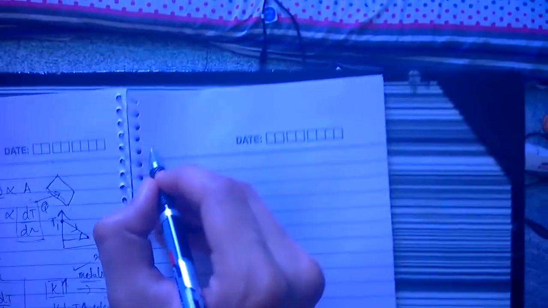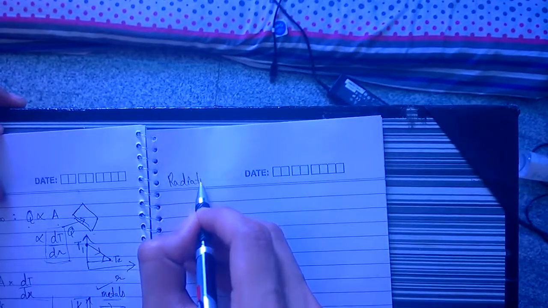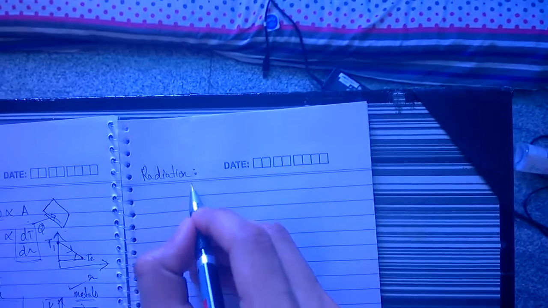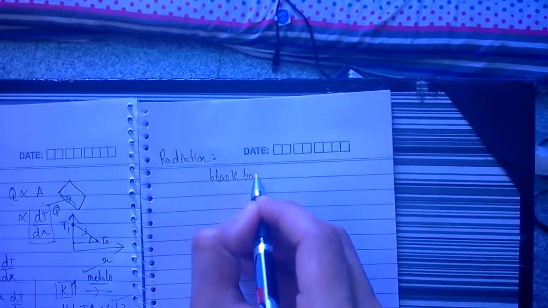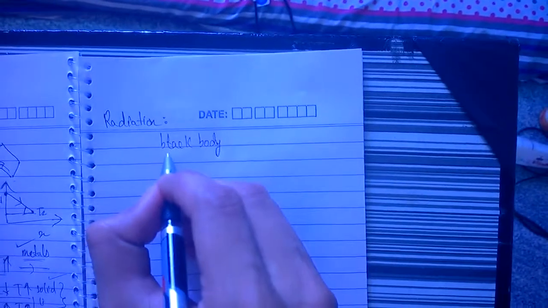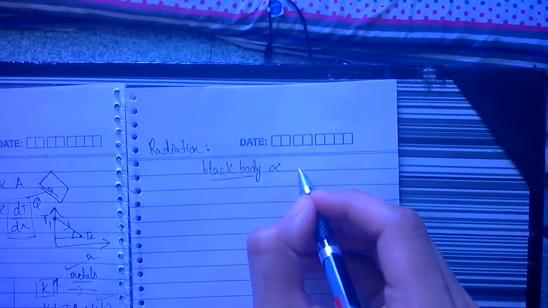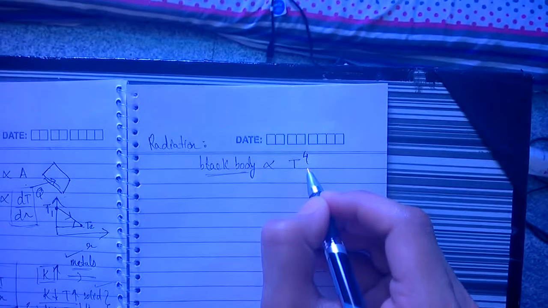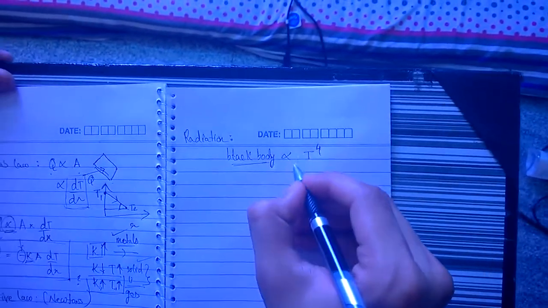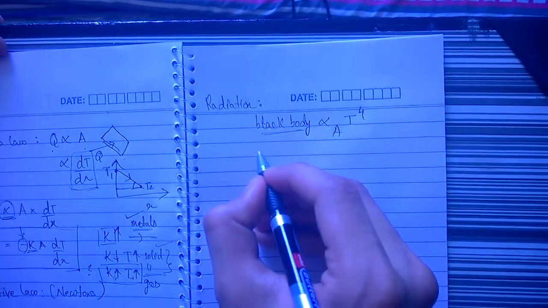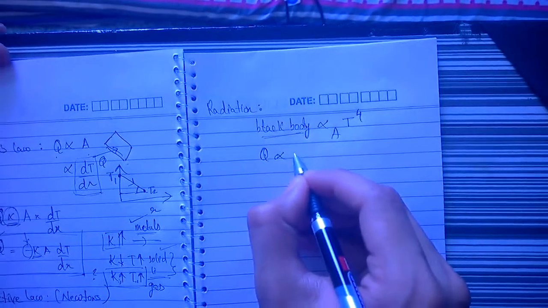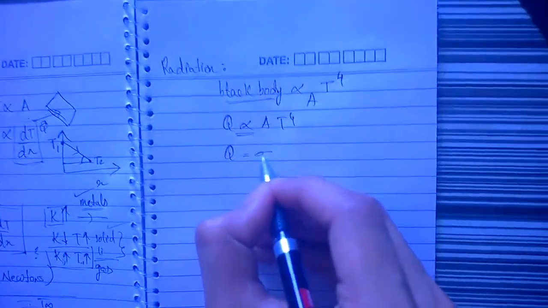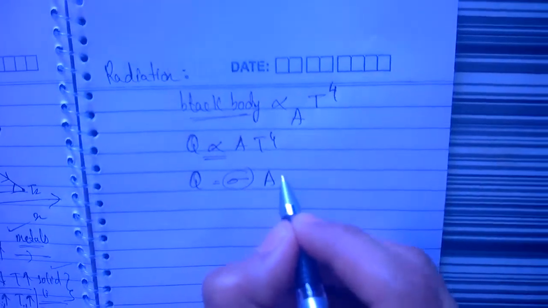Now coming to radiation, in radiation we use the Stefan-Boltzmann law, which considers a black body. It says that the rate of heat transferred by a black body is proportional to the fourth power of the temperature and is also proportional to its area. So we find that Q is proportional to A into T to the power 4. Again, to get rid of this proportionality constant, we have Q equal to sigma, which is the Stefan-Boltzmann constant, times A into T to the power 4.